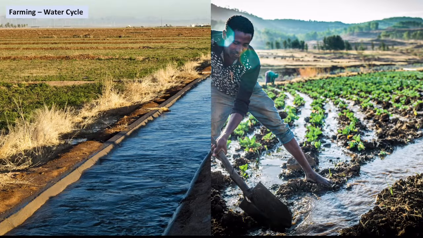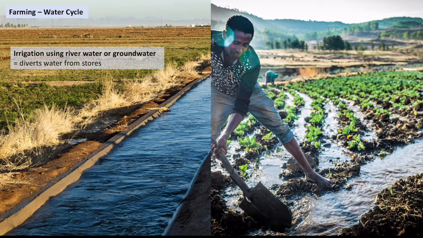Last but not least, in terms of farming and the water cycle, we can see that irrigation has happened here, but we need to get the water from somewhere for irrigation. So if we get it from river water or groundwater, then we're diverting it from other stores. This can be problematic because taking, for example, water from groundwater, from an aquifer, if we put it onto the surface, that means more of that water can be exposed, and that can be therefore prone to higher evaporation rates.